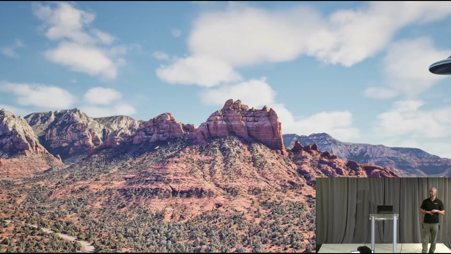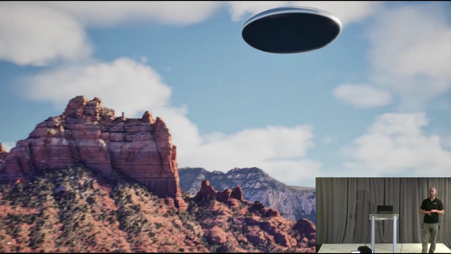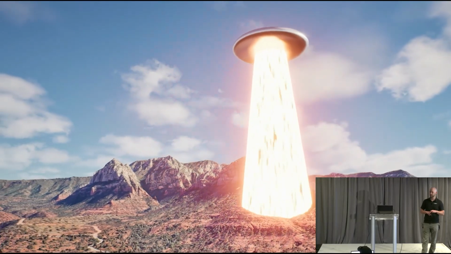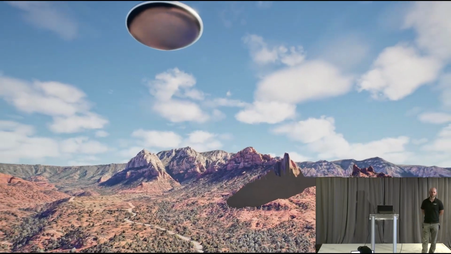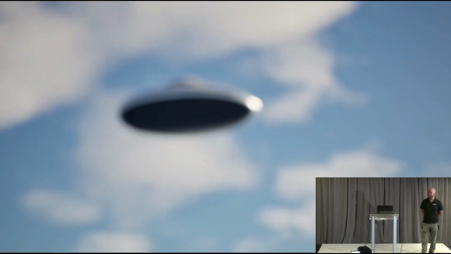This is Arizona, but our UFO is going to come and use that painted texture map to actually cut down the terrain and cut away parts of the mountain and scorch it. I spent too much time on that, so we're going to watch it a second time.